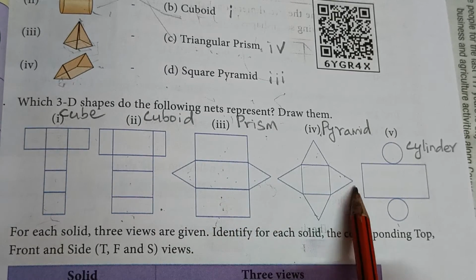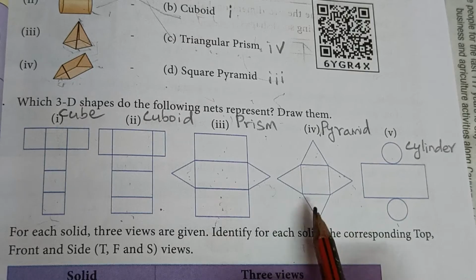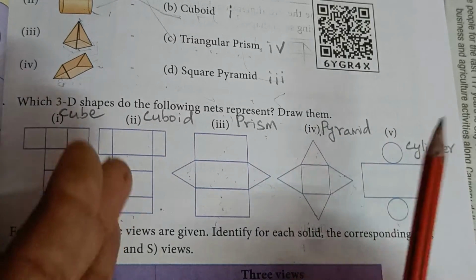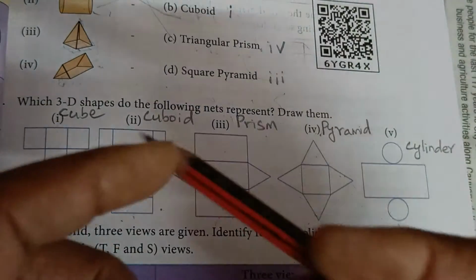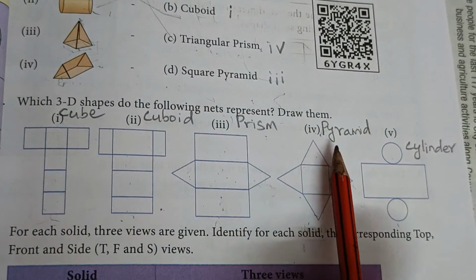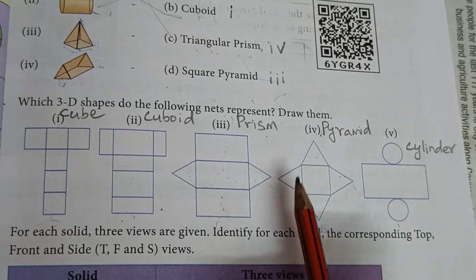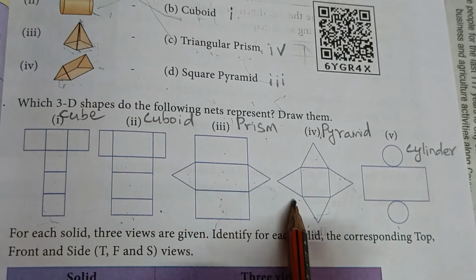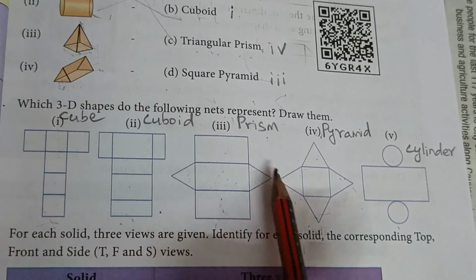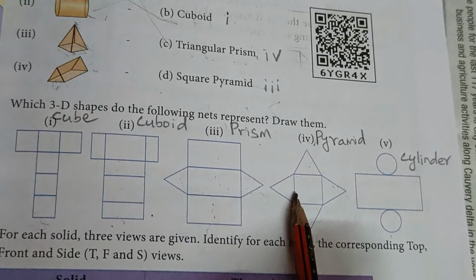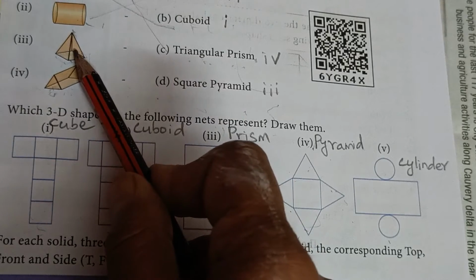And what is this? We fold this way, we fold it this way, bring it on top, bring all the 4 triangles from the sides like this, and they converge at a point. So it is called a pyramid. The base is a square. You will get the square pyramid. Okay, square pyramid. You'll get a pyramid like this.